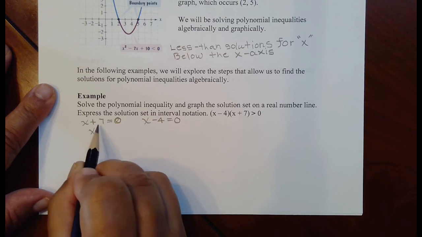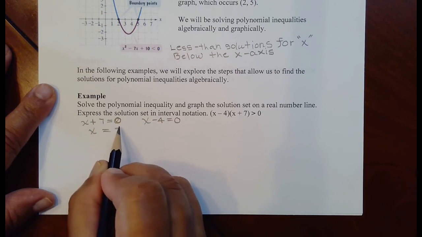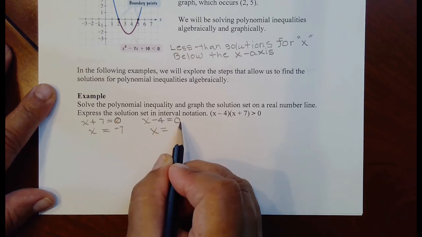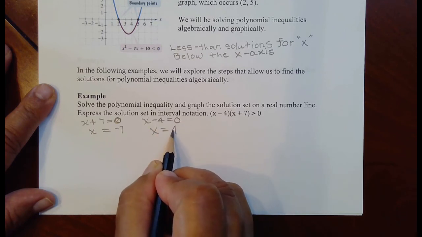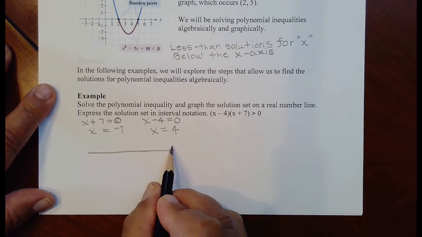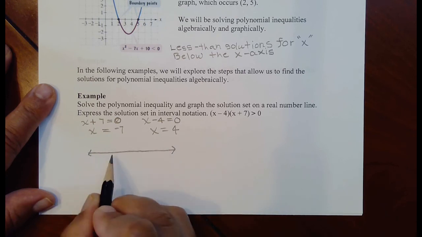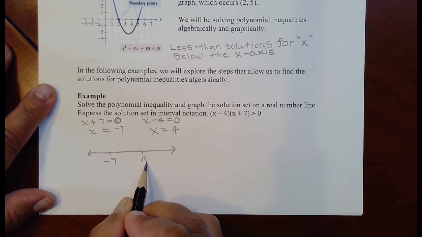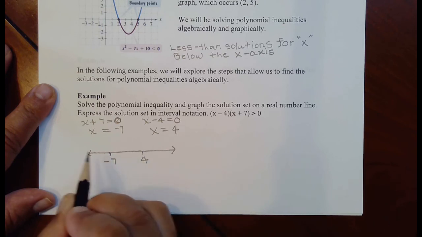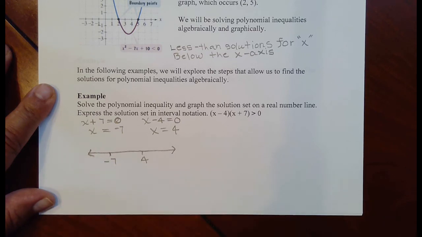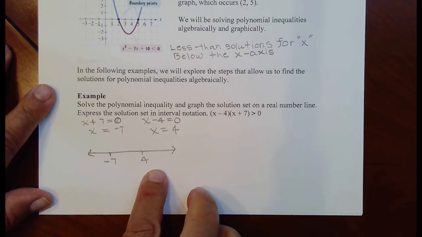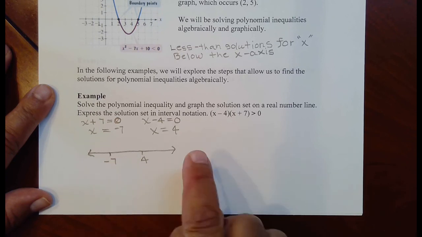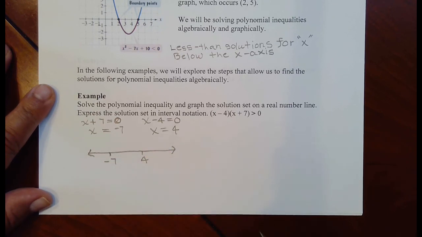Okay, this is going to give you, when you bring the 7 over here, x equal to negative 7. When you bring the 4 over here, add 4, you're going to get x equal to 4. You're going to put these numbers on a number line and only put the numbers. You don't need to put any additional numbers like 0 or anything like that, because then you're going to think you have extra intervals. These two numbers create 3 intervals, one to the left of negative 7, one in between negative 7 and 4, and one to the right of 4.